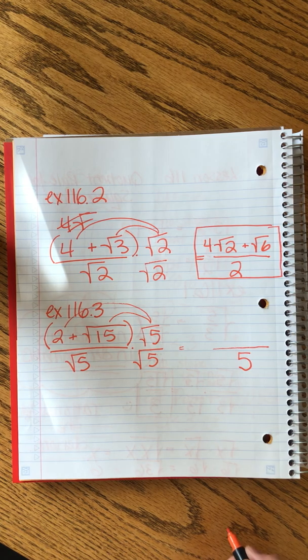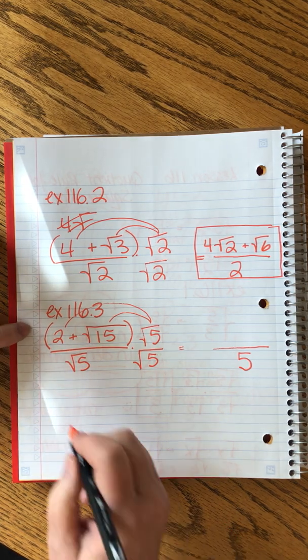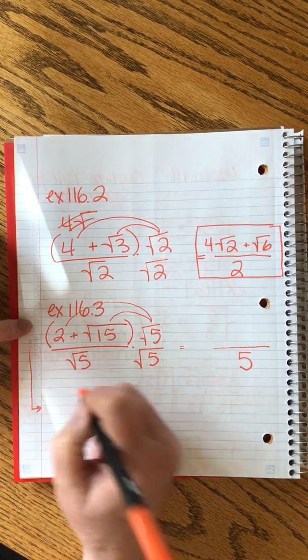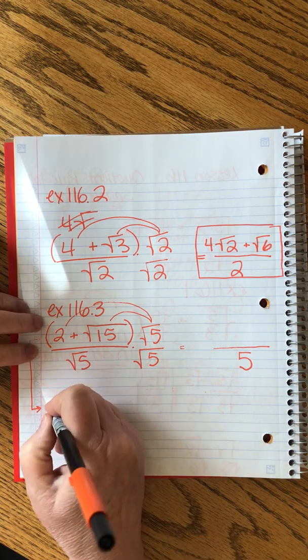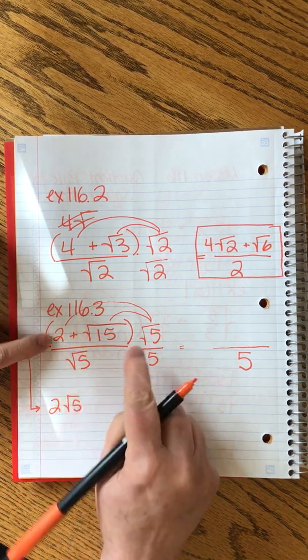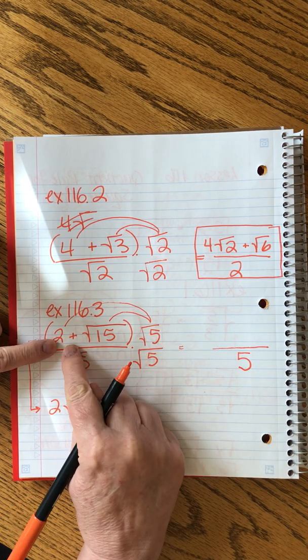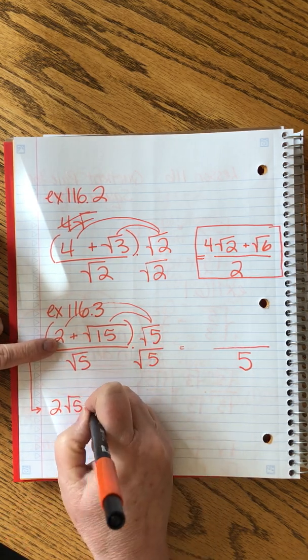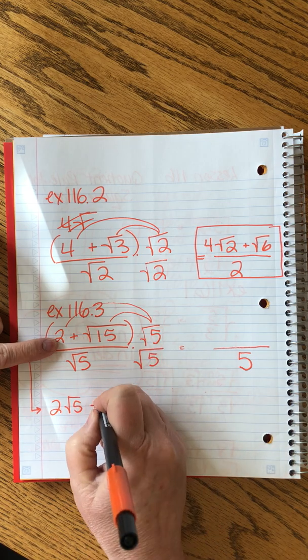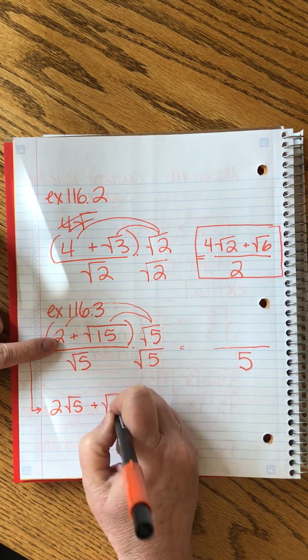All right. Now, I'm going to do that work down here because I want a little bit more room before I write it in my answer. 2 times the square root of 5 is the first part, right? Wolf and a pig, so they don't mix. Now, look what's happening here, though. I'm not going to multiply them together. I'm going to put them into the same house.